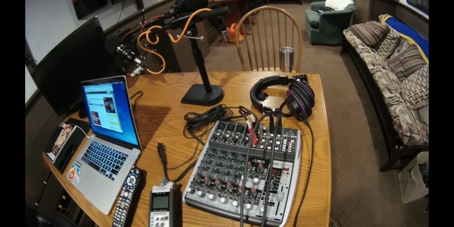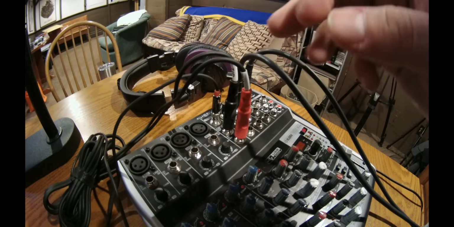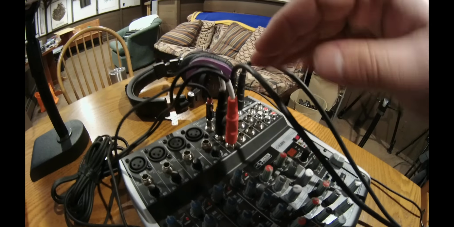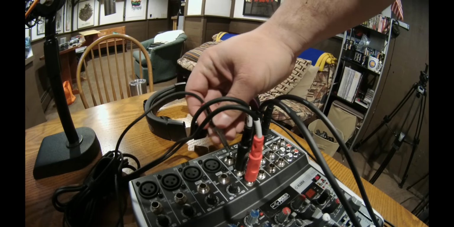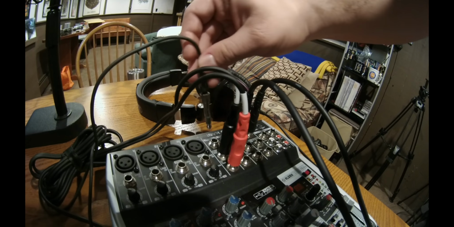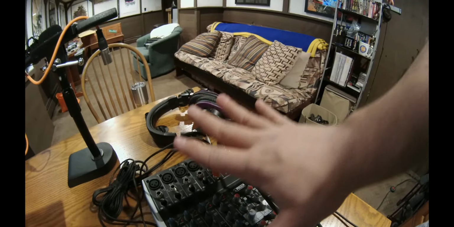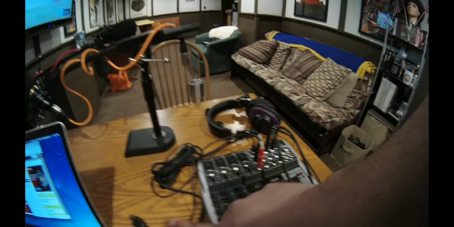Okay, so we have that set up like that. What I'm using to connect the Skype caller to my board is an auxiliary cord that also changes it into a 1/4 inch so it'll fit in there, to the FX send. That'll send everything from the board that you choose to the computer or wherever you're sending it.